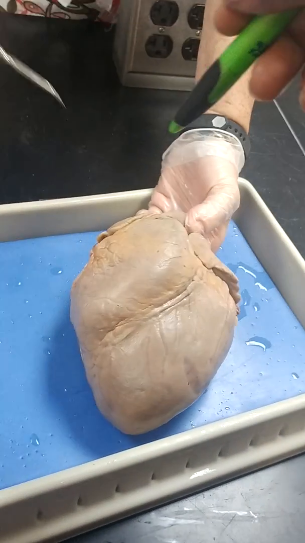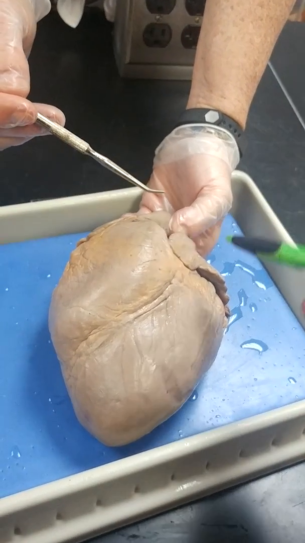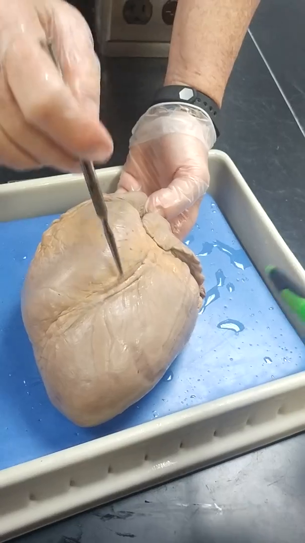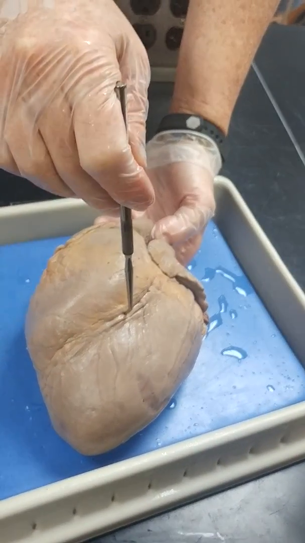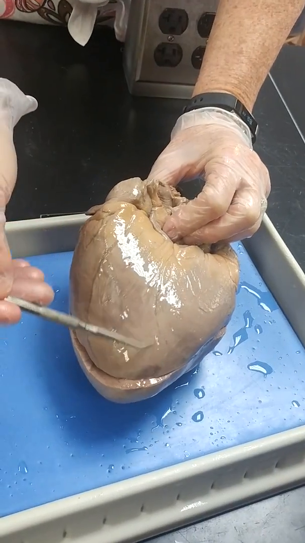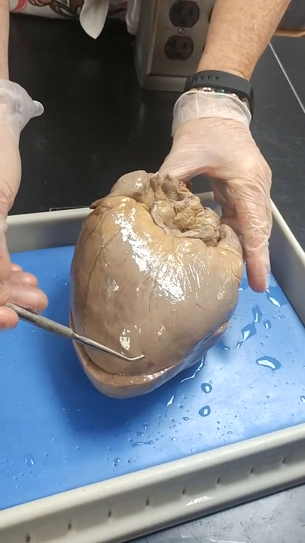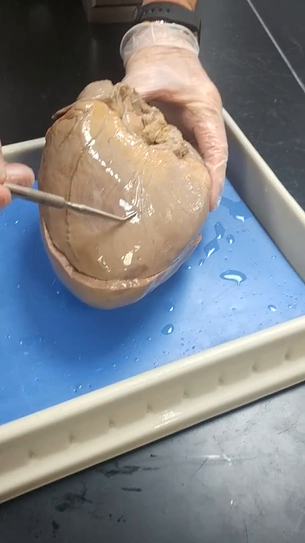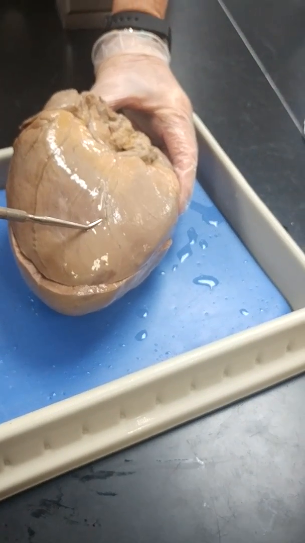Okay. Right coronary artery. I got you. The left coronary. No, circumflex. Yeah, circumflex. And the anterior interventricular artery. And the right coronary artery in the right coronary sulcus. What would this be? Posterior interventricular artery. Exactly right, because this is your posterior interventricular sulcus.